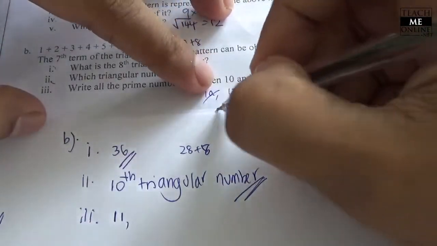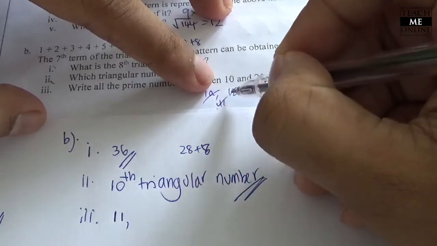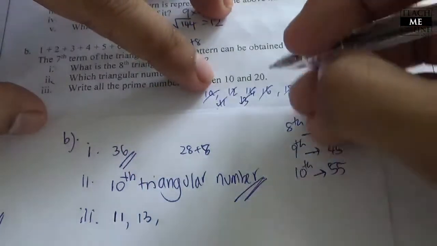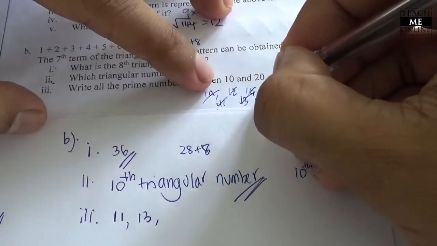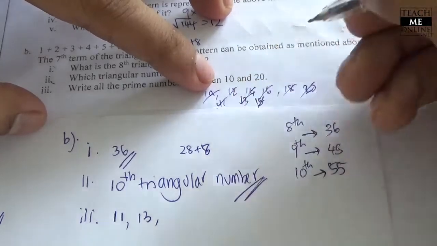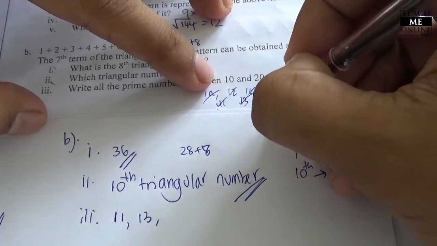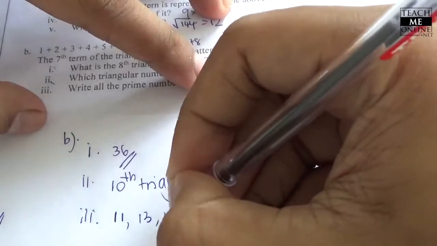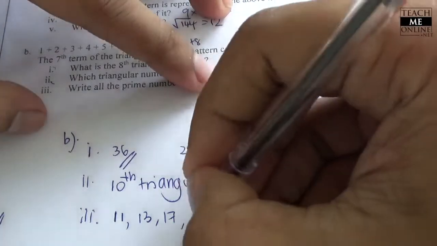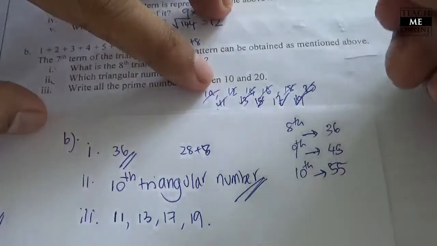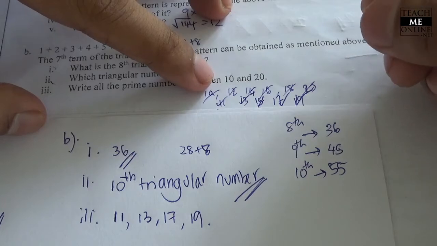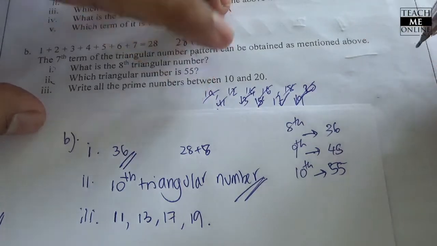So 10 is not a prime number, 11 is a prime number. 12 is not a prime number, 13 is a prime number. 14 is not a prime number, 15 is divisible by 5 as well as 3, so it's also not a prime number. 16 is not a prime number. 17, that's a prime number. 18 is even, so it's not a prime number. 19 is a prime number. And 20. So 11, 13, 17 and 19.